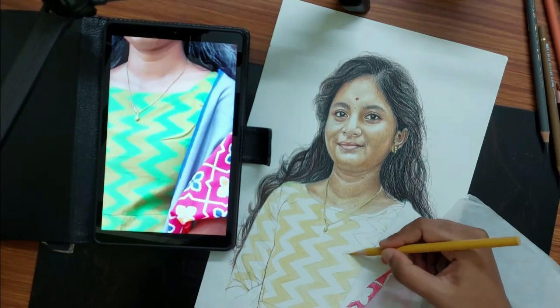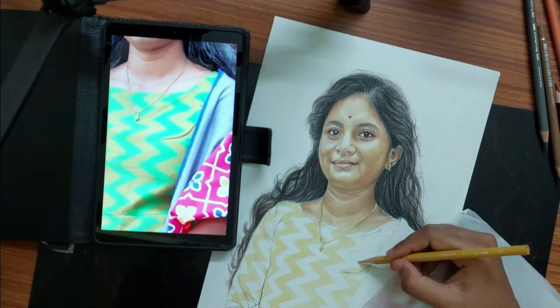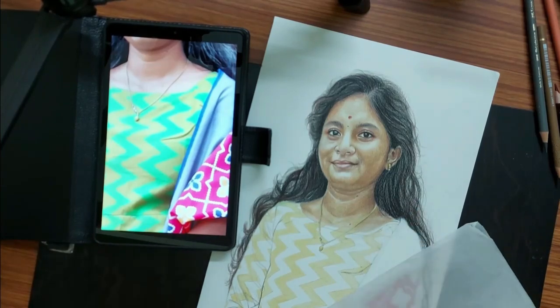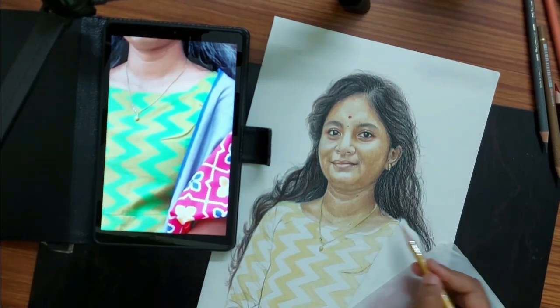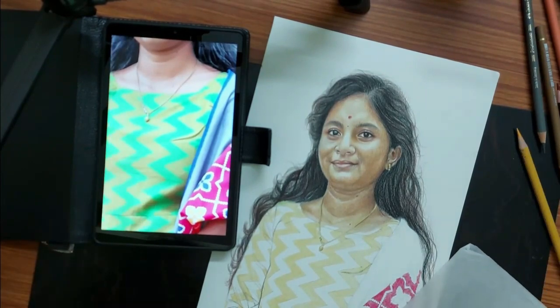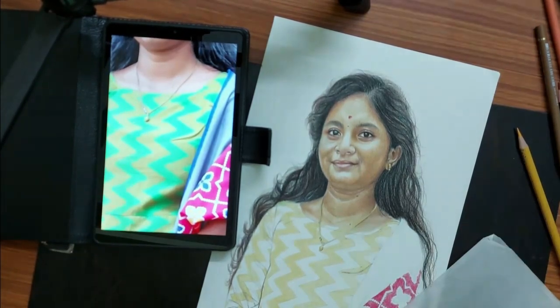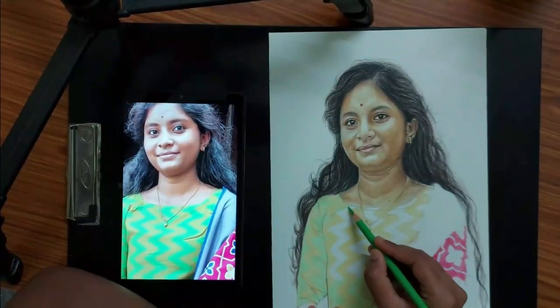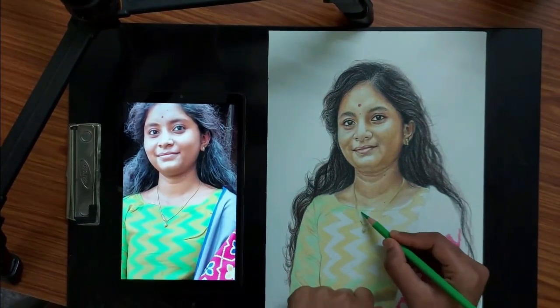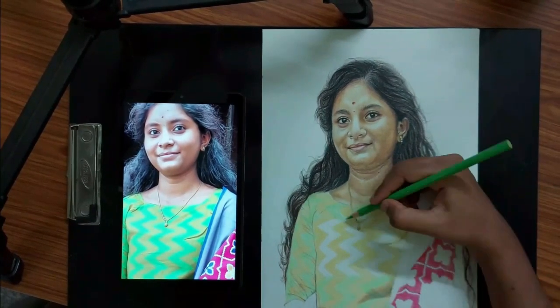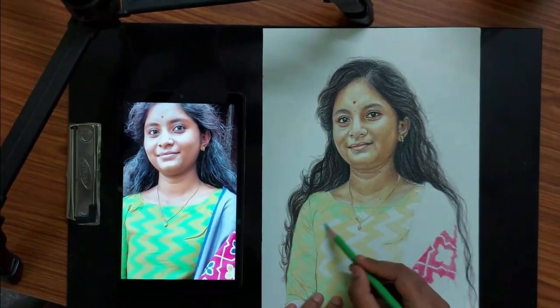See, if you don't have the same colors as in the reference photo, then you can use slightly different colors also. Get the colors which have some similarity with your reference photo.